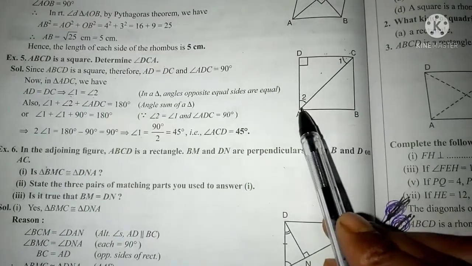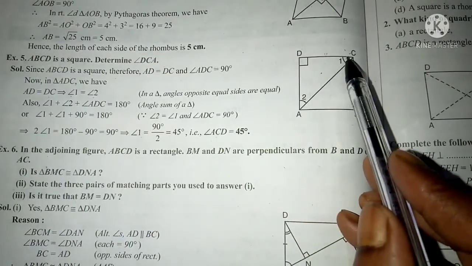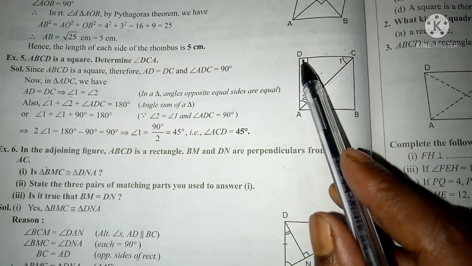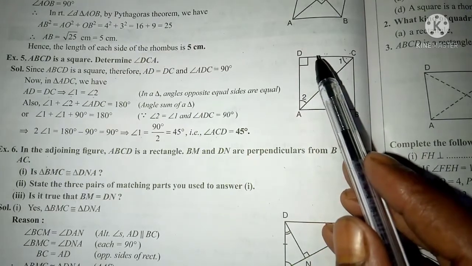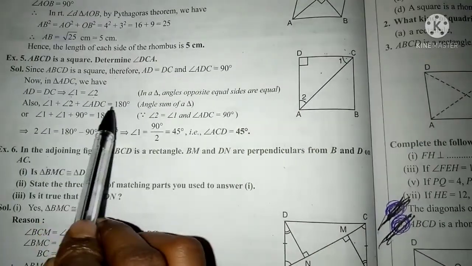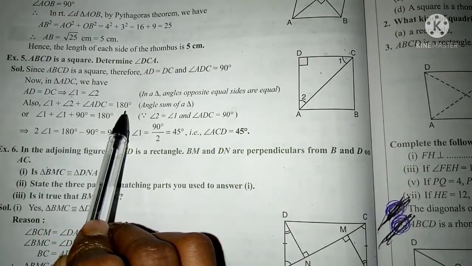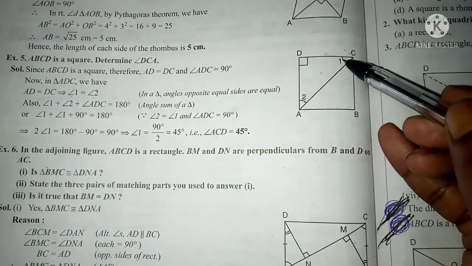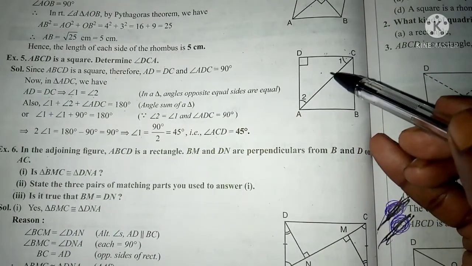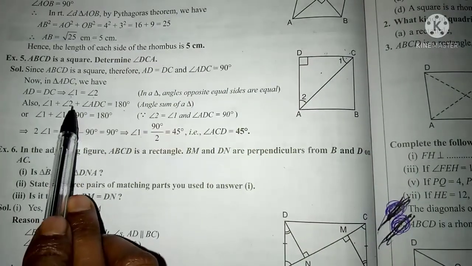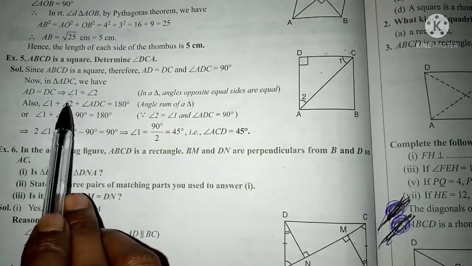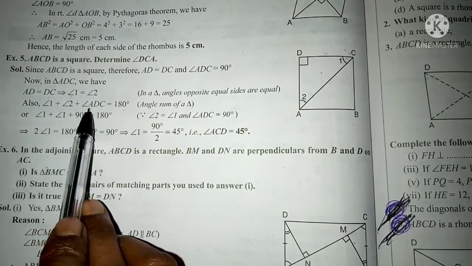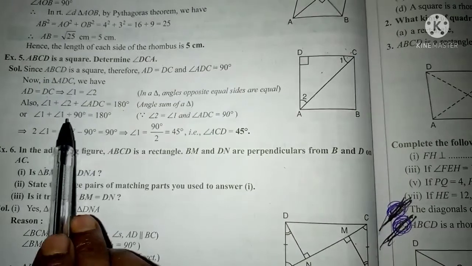Now if I consider the whole triangle ADC and apply the angle sum property, then 1 plus 2 plus angle D is always equal to 180 degrees. So 1 plus 2 plus ADC equals 180 degrees. Again, as I said, angle 2 equals angle 1, so any one angle can be replaced by the other. So angle 2 is replaced by angle 1. Again, angle ADC is 90 degrees, so you write 90 here.